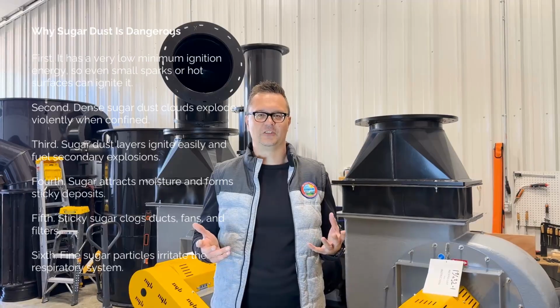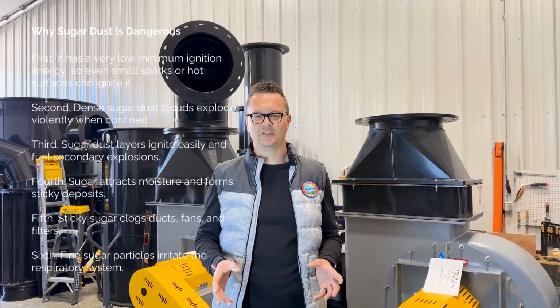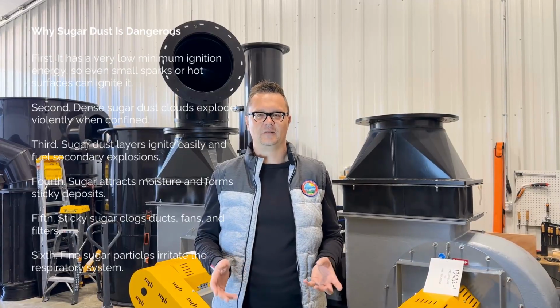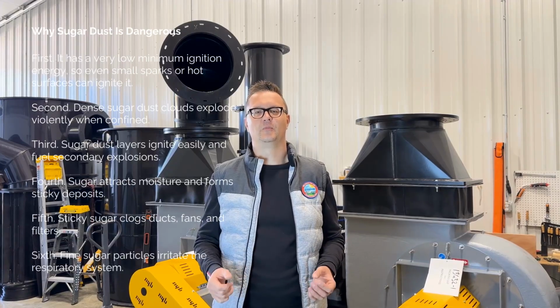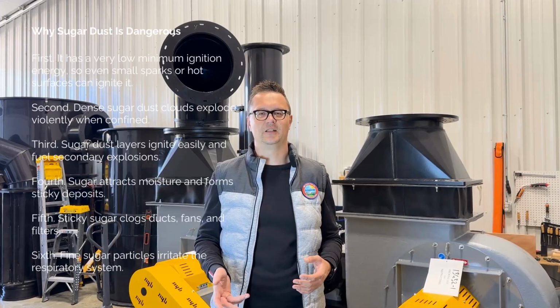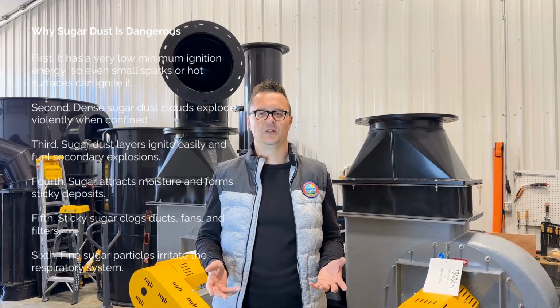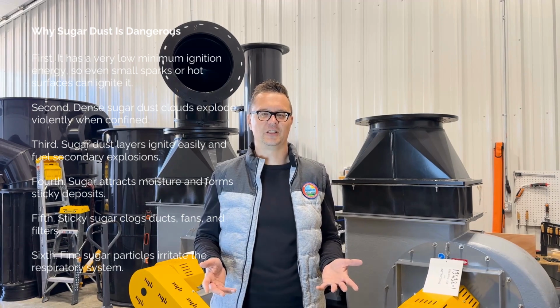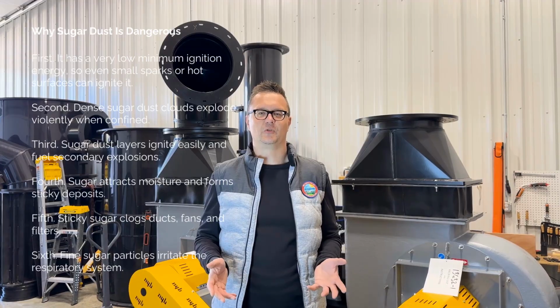Why sugar dust is dangerous. Sugar dust is one of the most combustible food dusts in industry. Here is why. First, it has a very low minimum ignition energy, so even small sparks or hot surfaces can ignite it. Second, dense sugar dust clouds explode violently when confined.